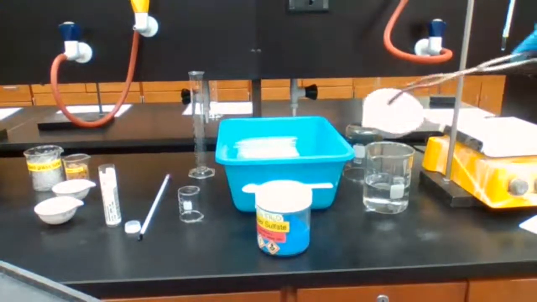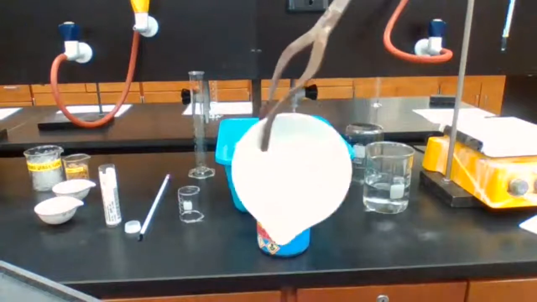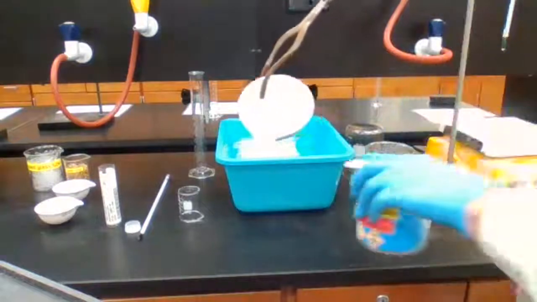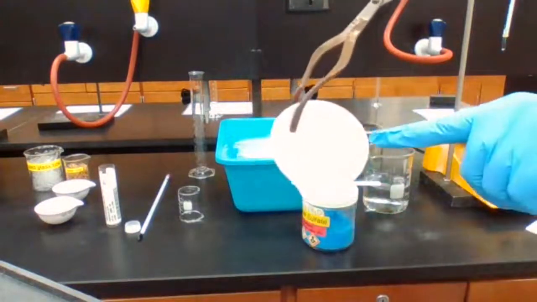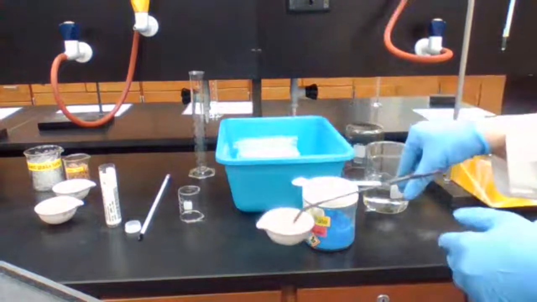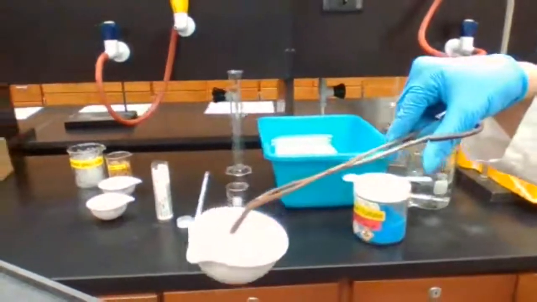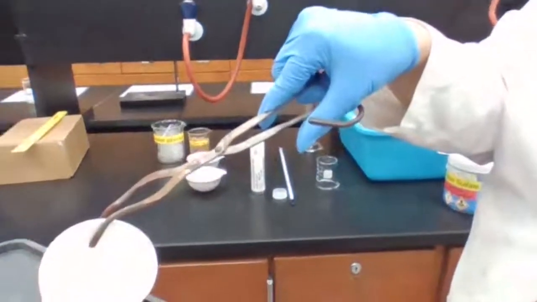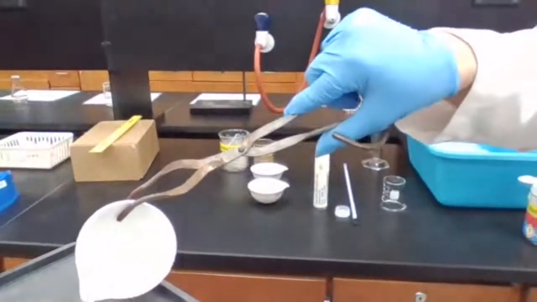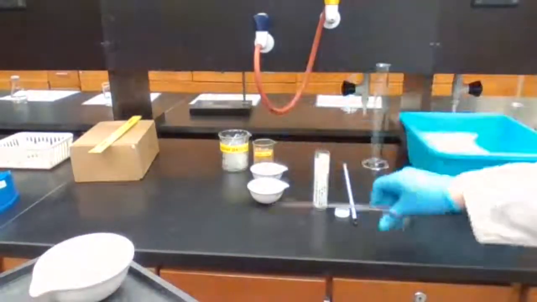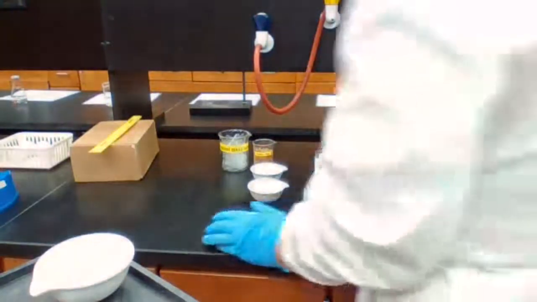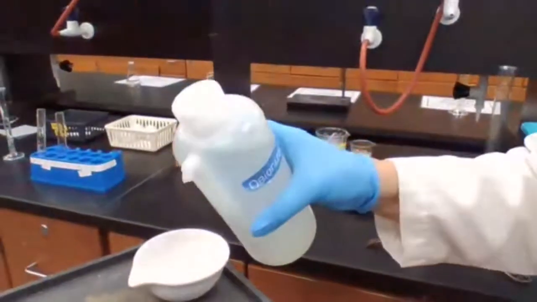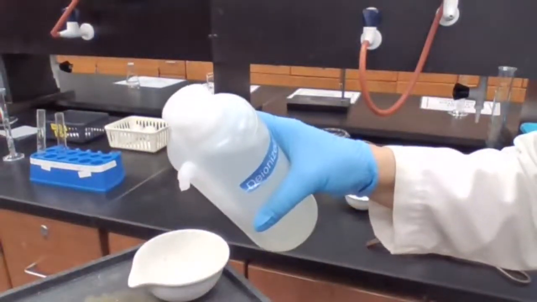If you remember the copper sulfate, the color before was a darker blue color. And now after heating, it changed to a much lighter white color. Part of the experiment is asking what happens if you add two drops of deionized water to the heated copper sulfate.